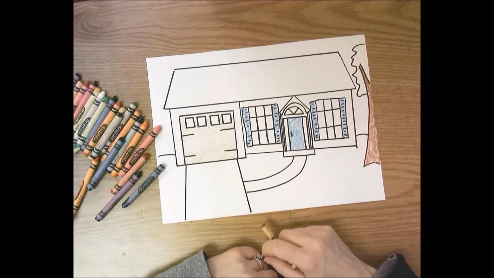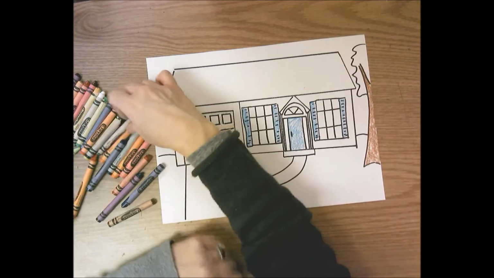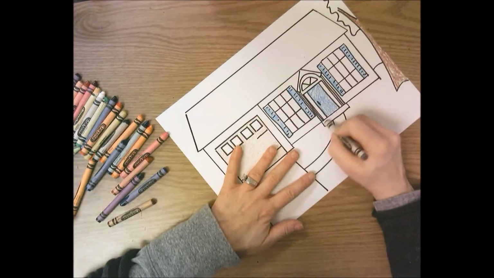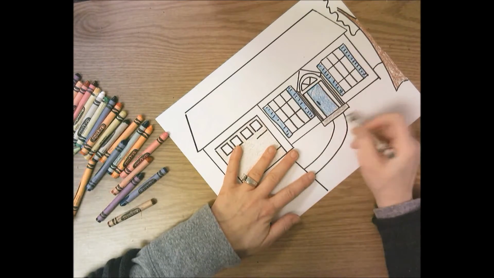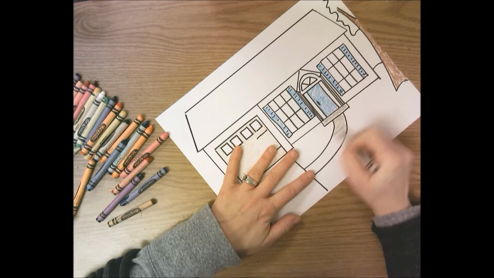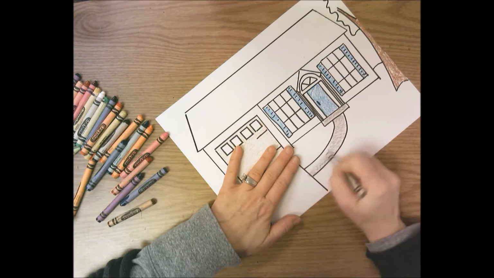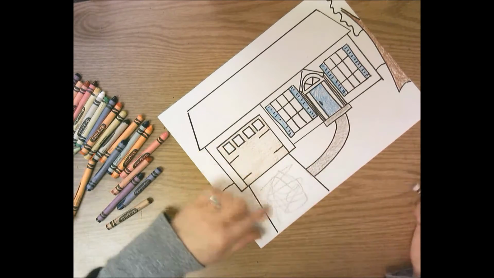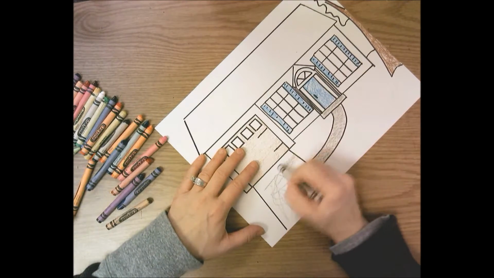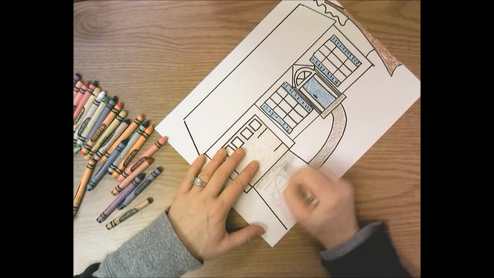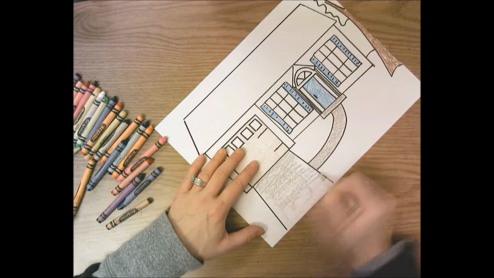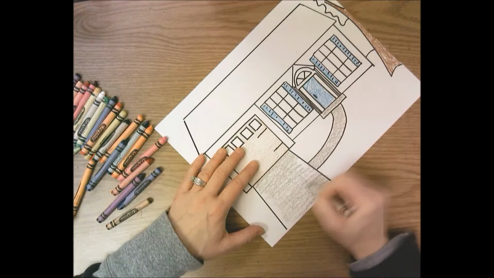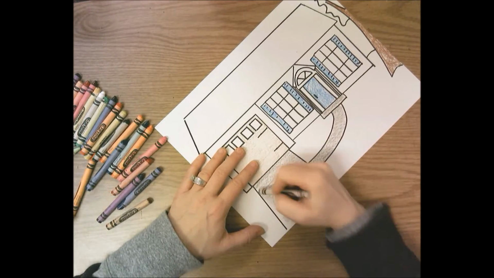Now I want you to color neatly with crayon. I don't want you to scribble. I want you to color it in nice and solid. I like to color in the same direction. That helps me to fill in the space with solid color. If I color this way and that way and this way and that way, it leaves a lot of open space. But if I color in the same direction back and forth, it fills in that space with a solid color a lot faster than if I were coloring all different directions.